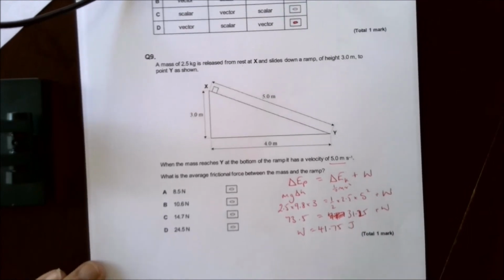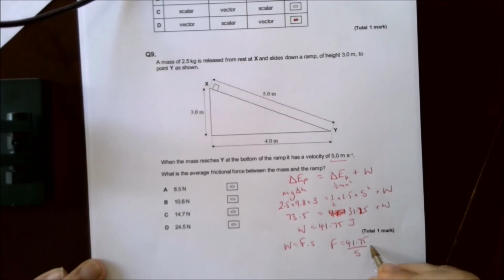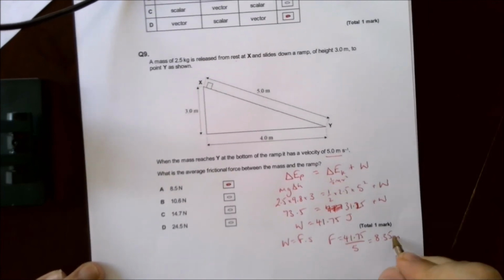Then that's not what you actually want to know, which is the frictional force, but we remember of course that work equals force times distance, and we know the distance, so the force is 41.75 divided by the distance, which was 5, which gives us 8.35, so 8.5, sorry, newtons.